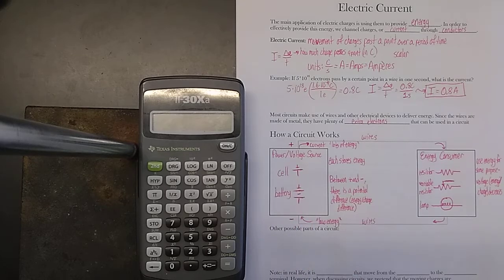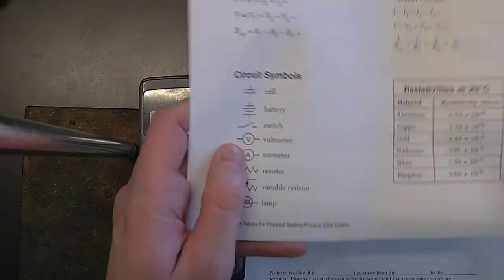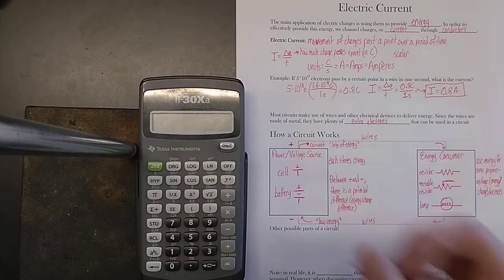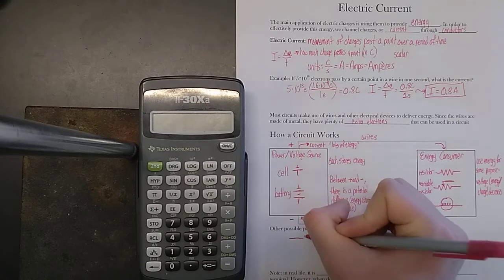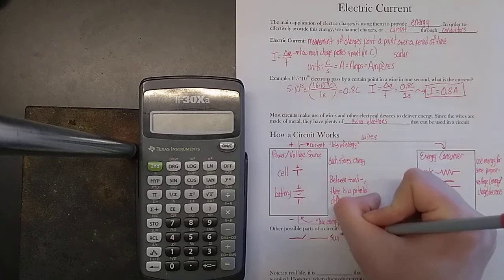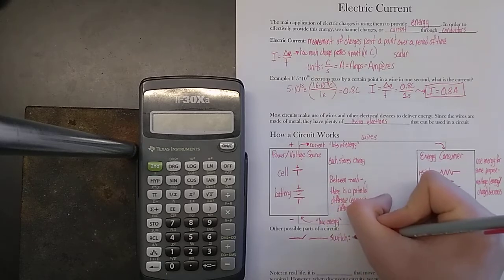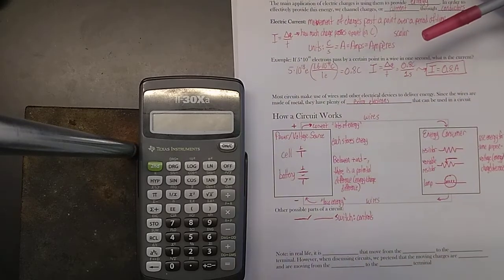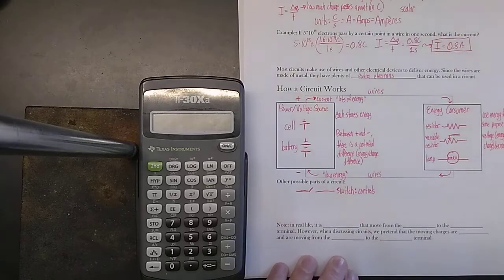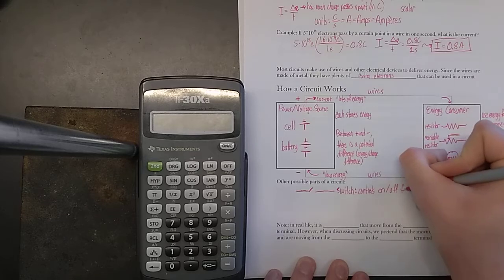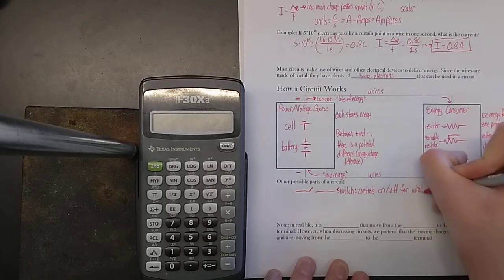Okay. Now, some other possible parts to a circuit are these three symbols in the middle: a switch, a voltmeter, and an ammeter. So here's a switch. I'm going to draw it in the open position. If you have a closed switch, I just kind of draw a line, but I put two little circles here to show that there is a switch there. And quite obviously, a switch controls if a circuit is on or off for the whole circuit or even just part of the circuit.